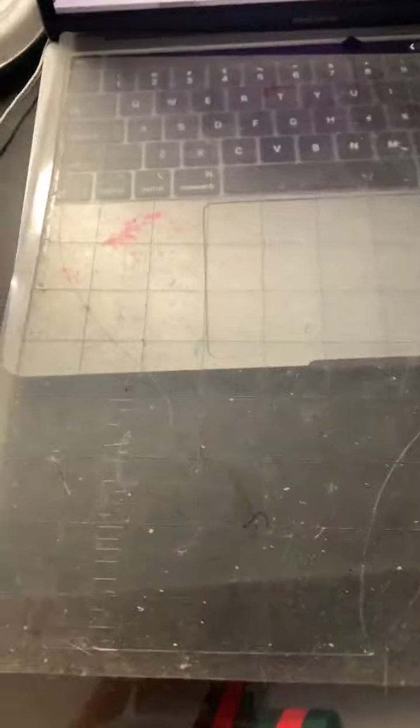This cutting mat has been through so much, you guys. You have the numbers on the side of the cutting mat that show you how big it is. So I am going to place the vinyl.